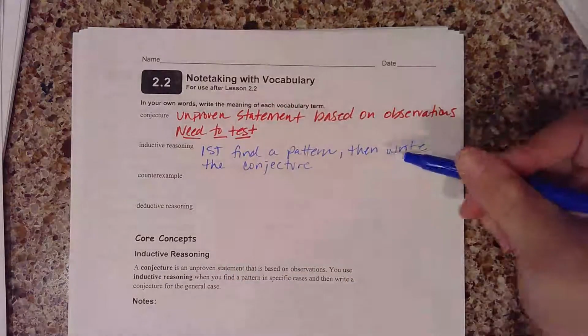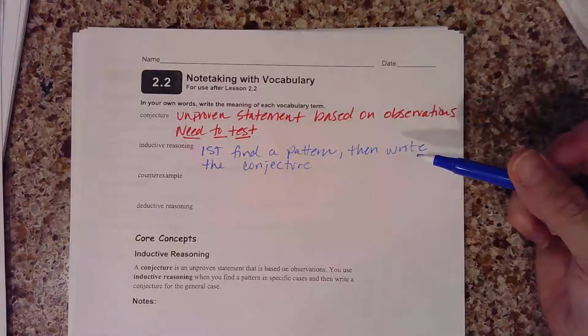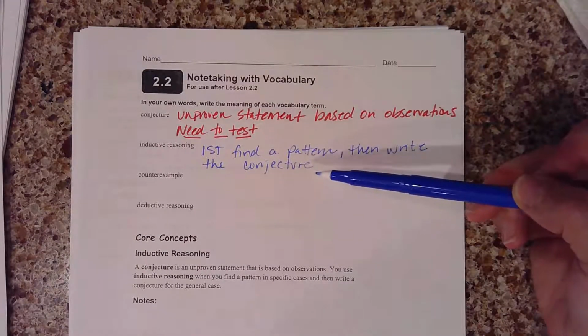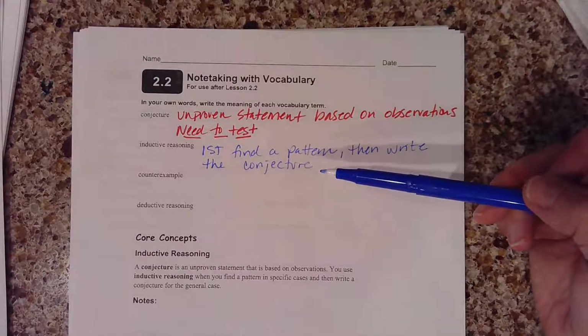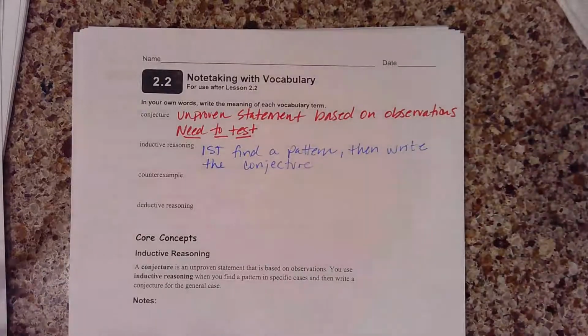So you're noticing a pattern, and you're saying, okay, I've looked at this pattern, I've seen it in a variety of scenarios, let me write a rule or a conjecture. So a conjecture is something that you haven't necessarily proved, but you've tested in a lot of scenarios, and therefore you're taking it to be true because you believe that you've done enough testing to show that it does actually work in all scenarios.